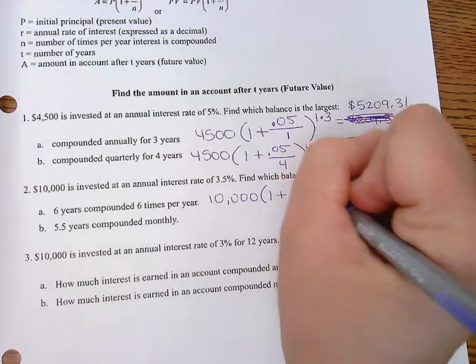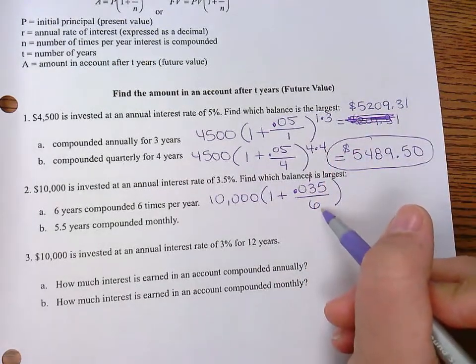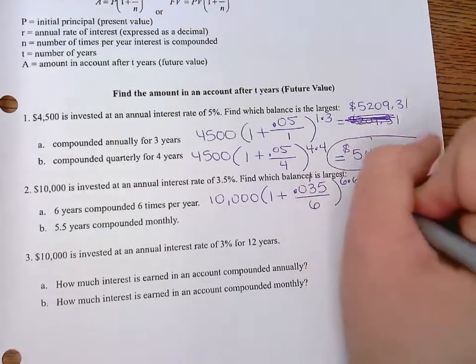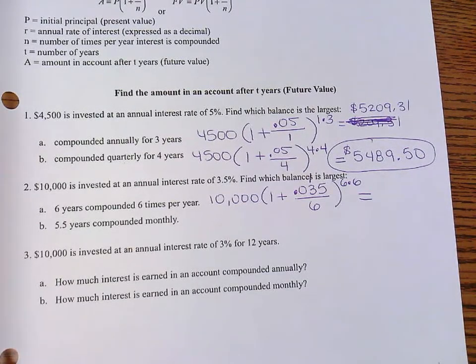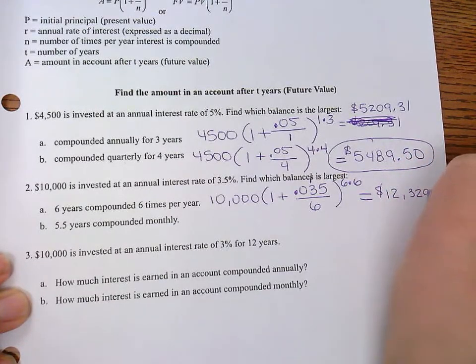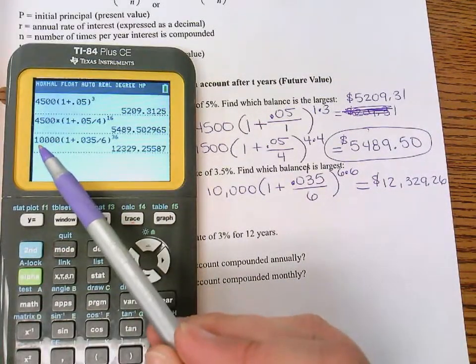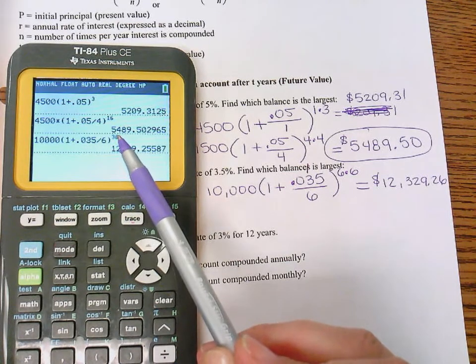So 0.035 divided by 6, because it's 6 times per year, for 6 years. So 6 times 6 in the exponent is going to be 36 compounds. So we'll try this on our calculator. Try it yourself on your own calculator to make sure you know how to type it in correctly. I get $12,329.26. So this is how I typed mine in. 10,000 times 1 plus 0.035 divided by 6 raised to the 36th power.